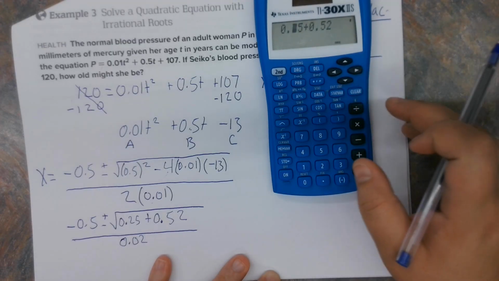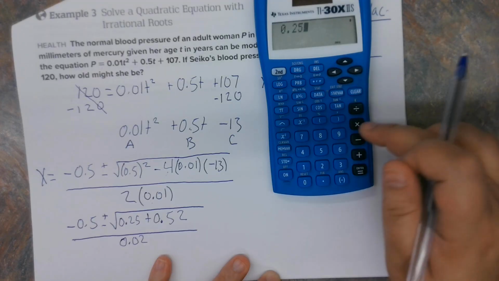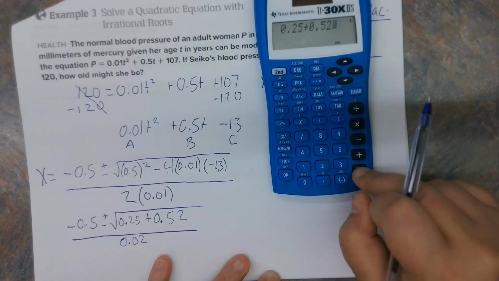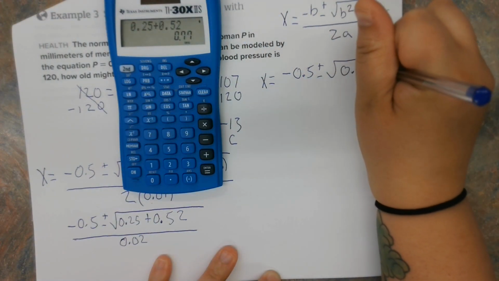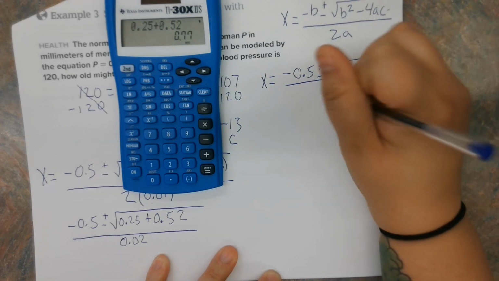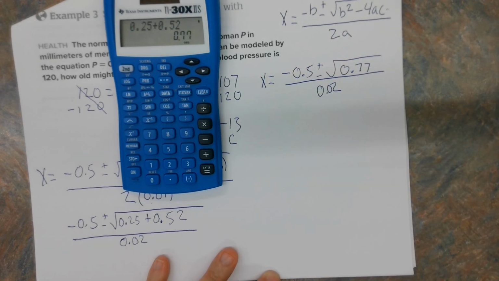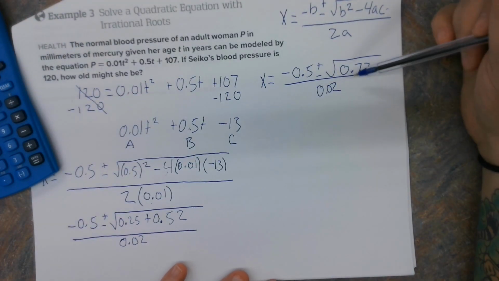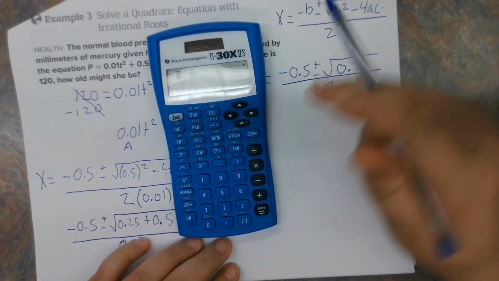Well, what do I do? Oh, I have 2 decimals. 0.25 plus 0.52. There we go. 0.77 over 0.02. Okay, so when I can't get a square root of that, let's look what happens when you try to get a square root of 0.77.